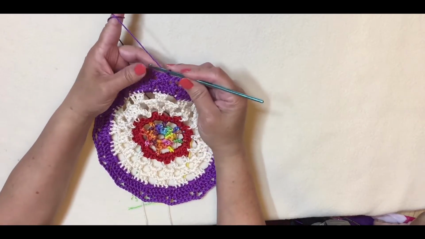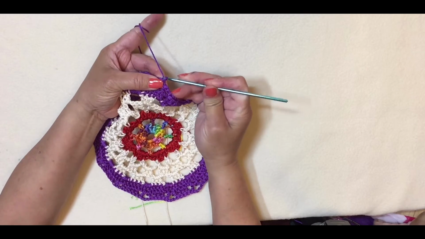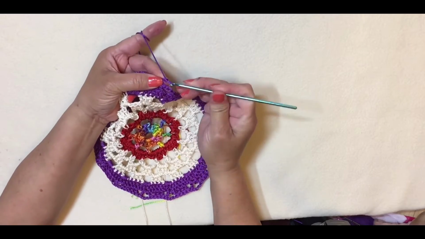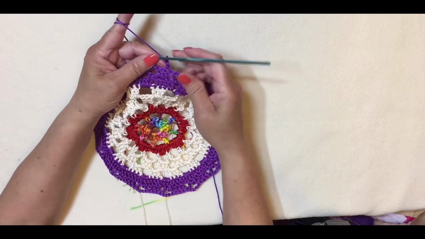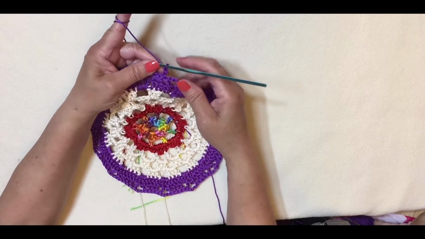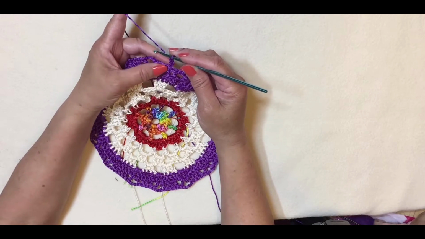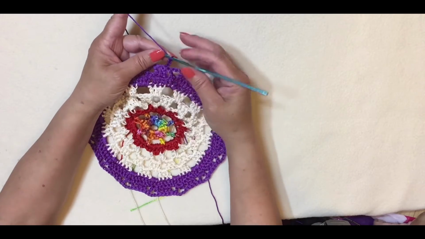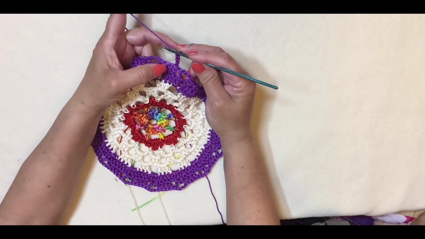To begin round 9, you chain 9: 1, 2, 3. The first 3 chains count as 1 double crochet. The next 7 stitches count as the chain 7 loop.